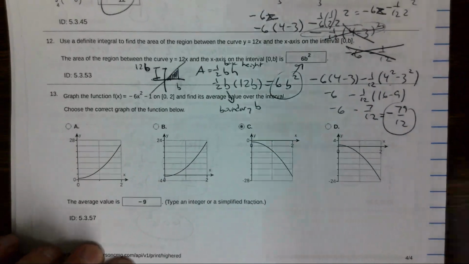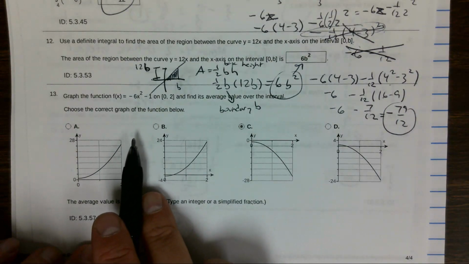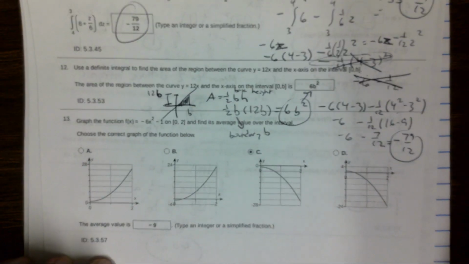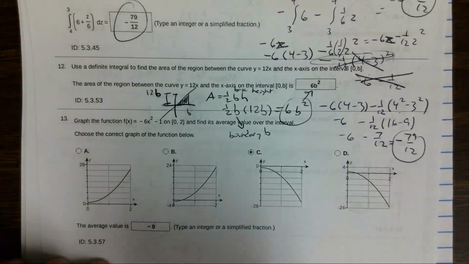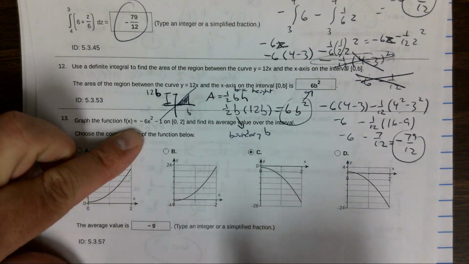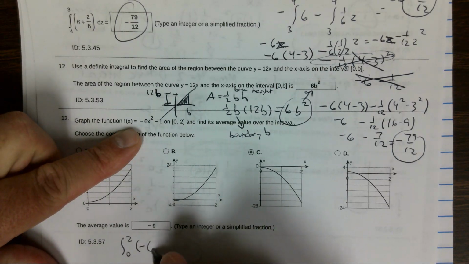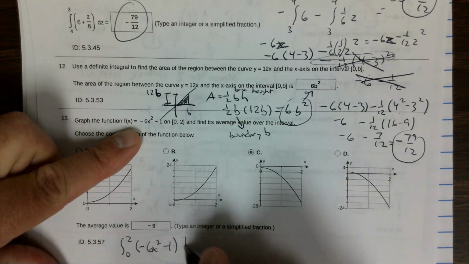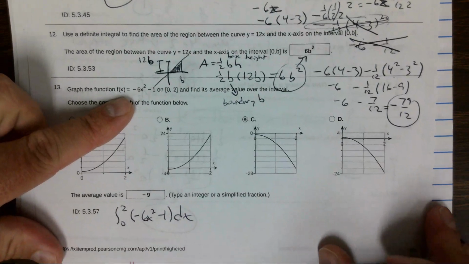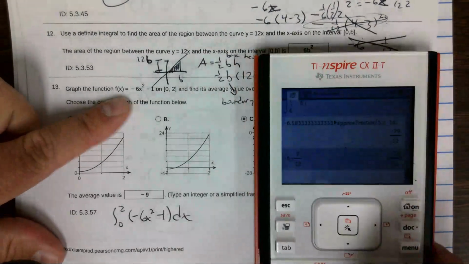Okay. Then for this one, you've got a, oh, I got blurry for a second. Okay, so on this one, you're going from 0 to 2. So you would think the integral 0 to 2 of negative 6x squared minus 1 dx. And so let's get that.